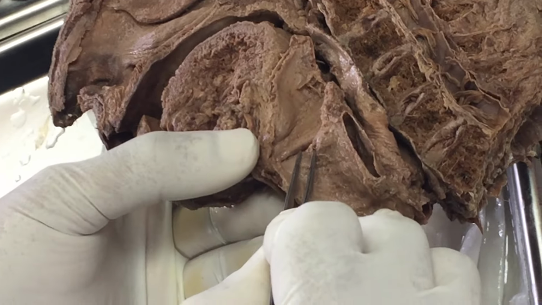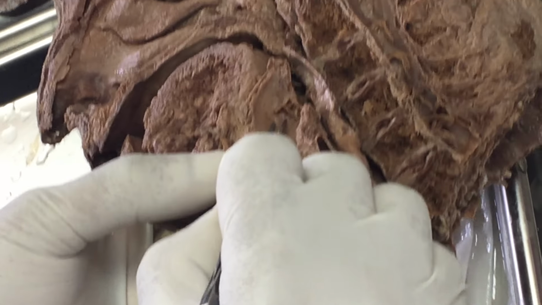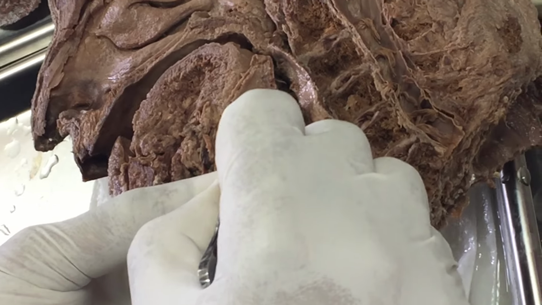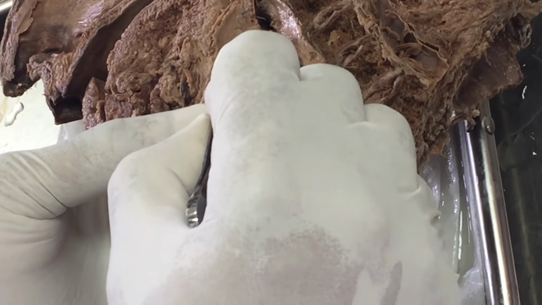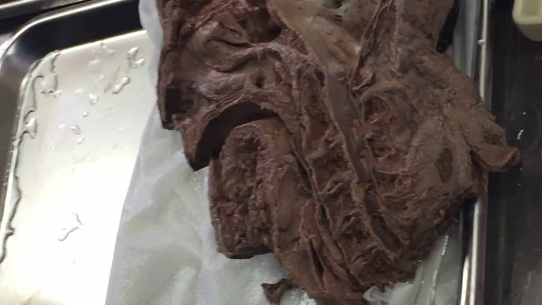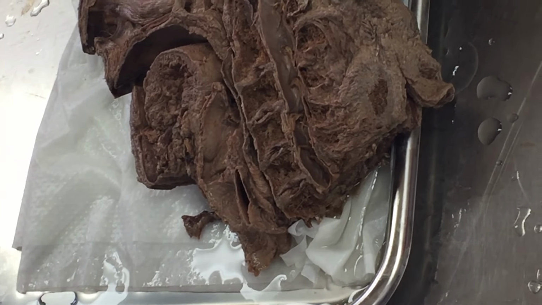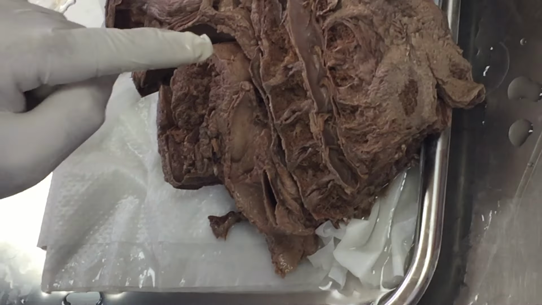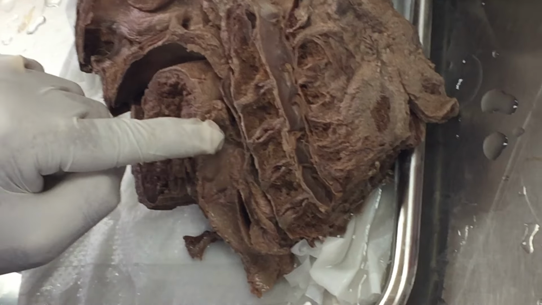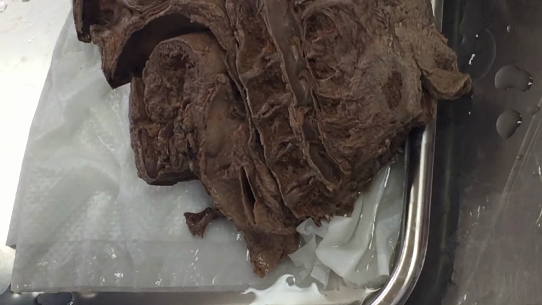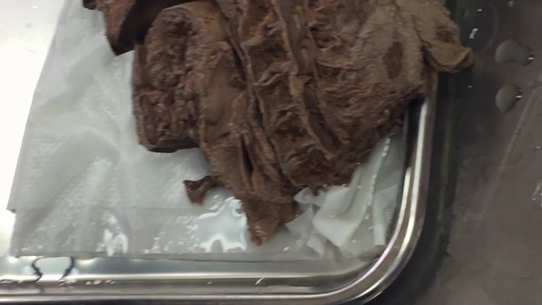Again, I am repeating: above the vocal fold, it is the internal laryngeal nerve and superior laryngeal artery. The artery is a branch of the superior thyroid artery. The internal laryngeal nerve is a branch of the superior laryngeal nerve. The vagus nerve, the 10th cranial nerve, divides into the superior laryngeal nerve and recurrent laryngeal nerve, right? The superior laryngeal nerve further divides into the external and internal laryngeal nerve. The internal laryngeal nerve supplies the upper part of the laryngeal cavity. The external laryngeal nerve, you have to remember, supplies the cricothyroid muscle.